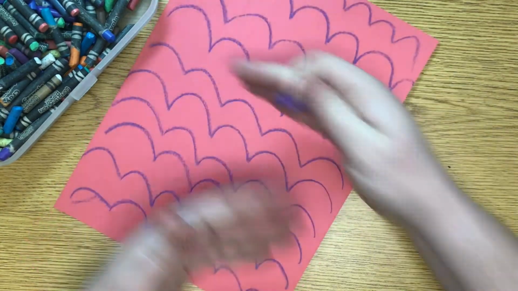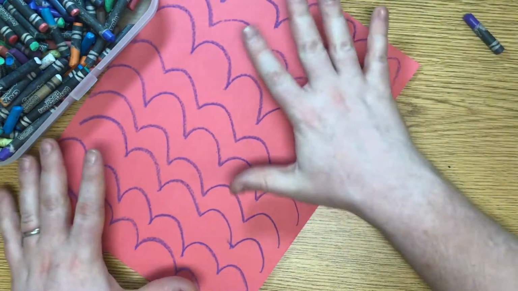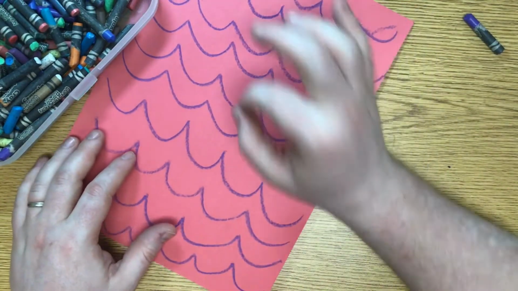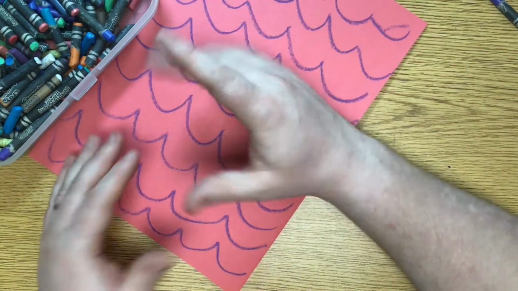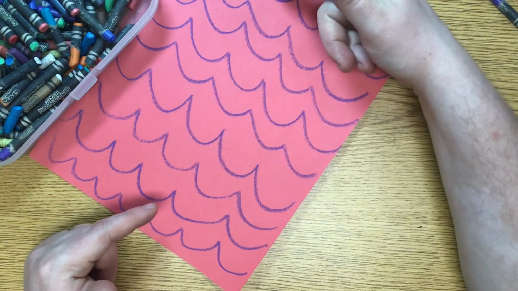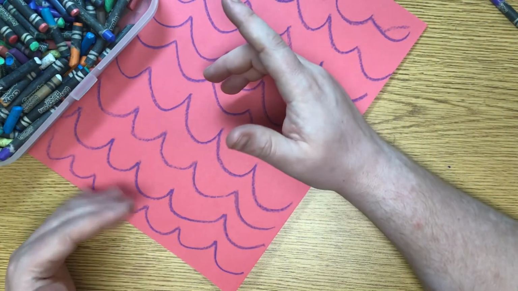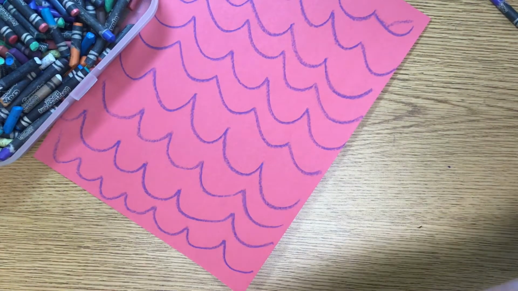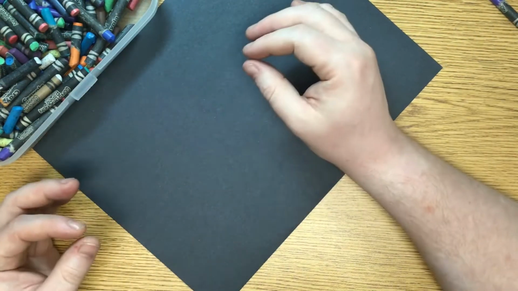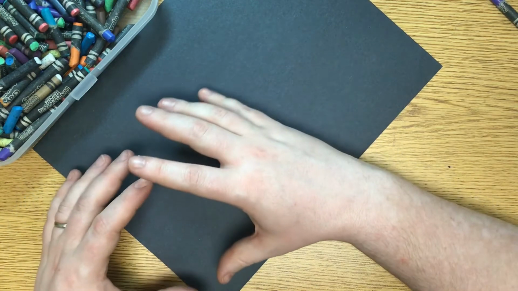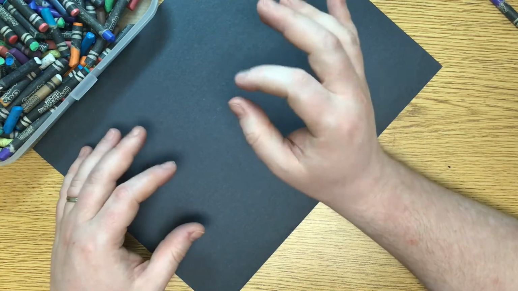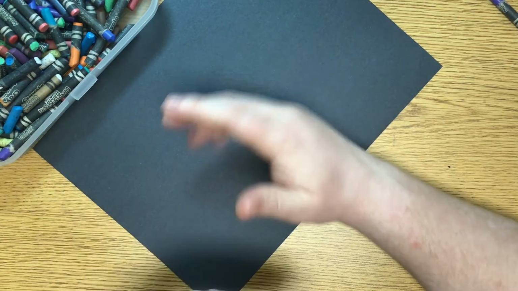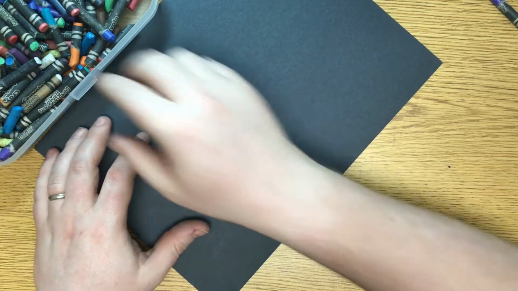Now for some of our patterns, see I filled the page. Now for some of our patterns, we want to think specifically about real life textures. Things like wood, things like scales on a dragon or scales on a fish or on a snake. But for some of our textures, let me grab another paper here. For some of our textures, we want to think about just making patterns. Not so much worrying about making those into realistic textures, but any kind of pattern will make a texture.